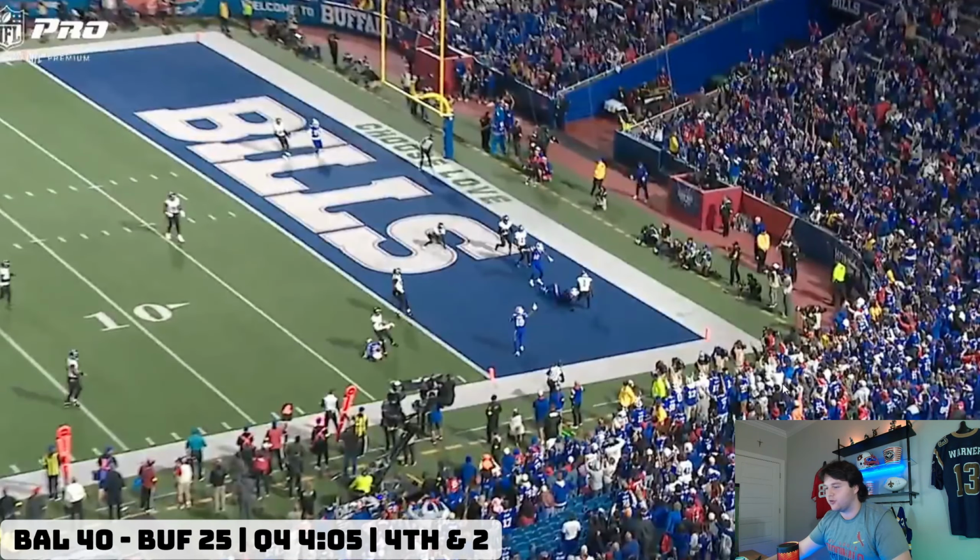I mean, there's nothing really the Ravens could do there other than maybe Malachi not falling. But even then, I don't think Malachi's ready for the tipped pass. Probably Keon still catches it.